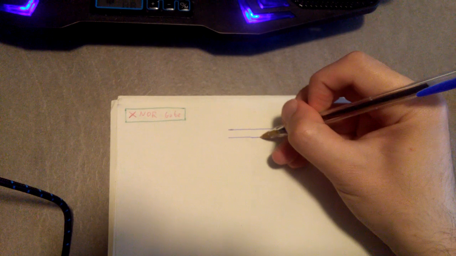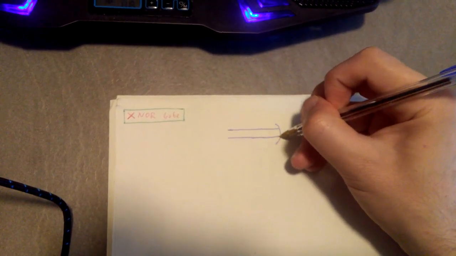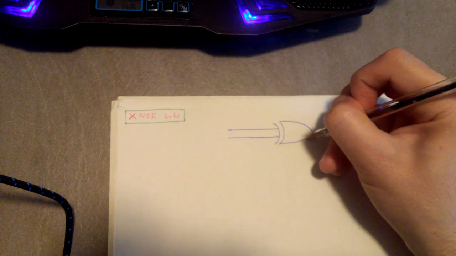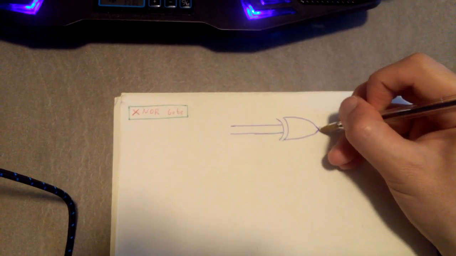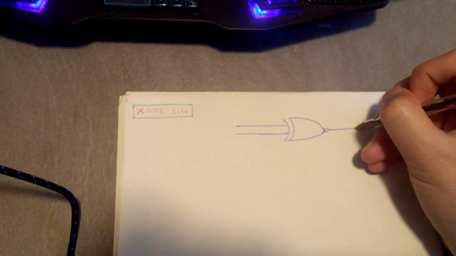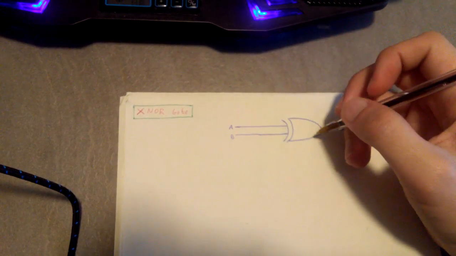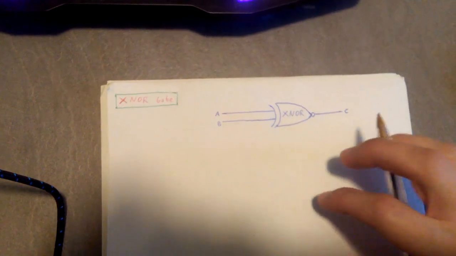Like an exclusive OR gate, as we said before, but then we're going to have the circle before the output to invert whatever we get as the output. So A, B, and this is the XNOR gate.